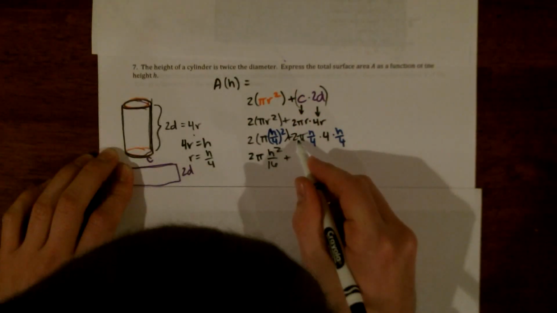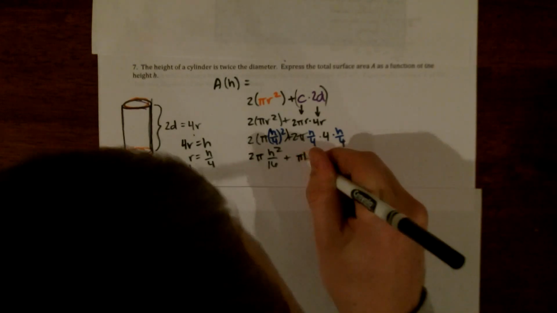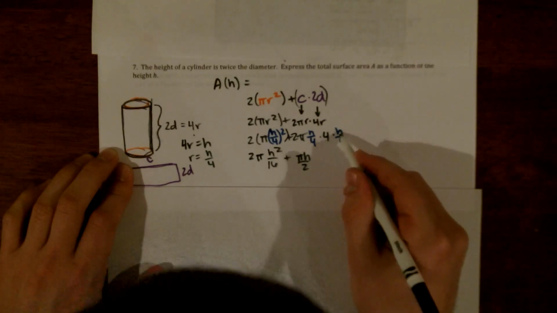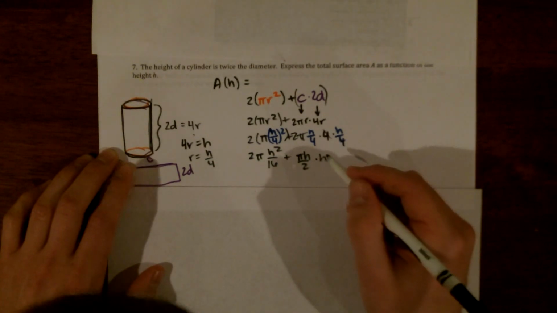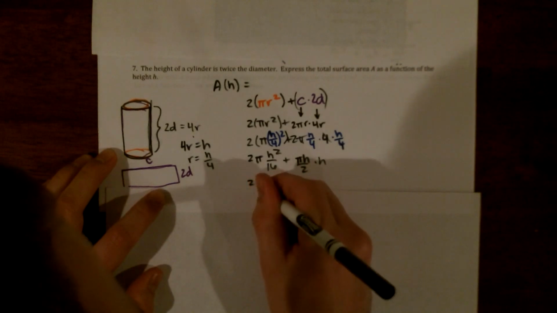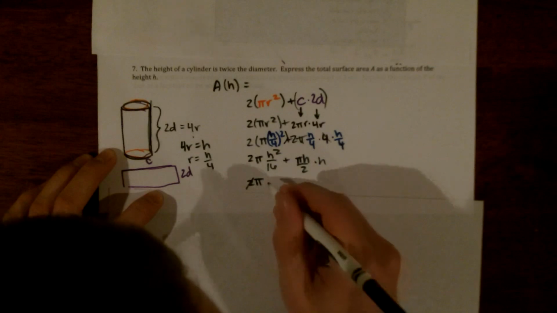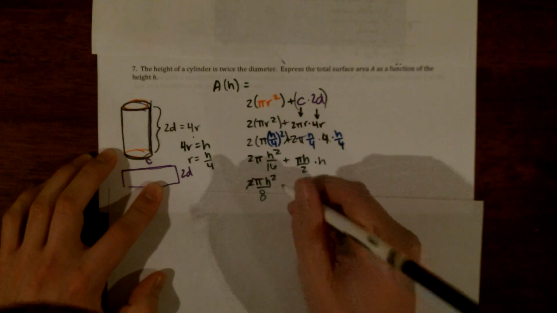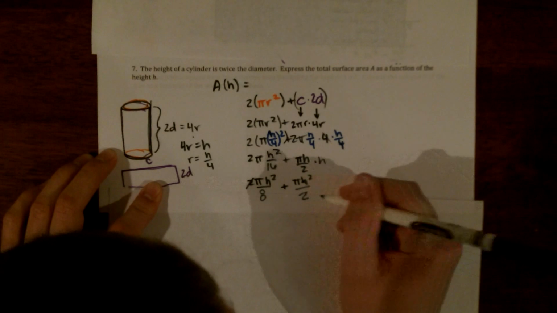And this was being added in here, I forgot that part. 2 pi times h divided by 4 is really just pi h over 2. And here we have 4 times h over 4, which is really just these 4's canceling, so it's just times h. So now we have 2 pi, just kidding, we can cancel this 2 with this 16, so we're really talking about pi h squared over 8 plus pi h squared over 2.